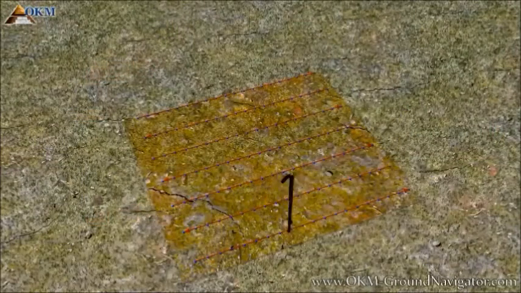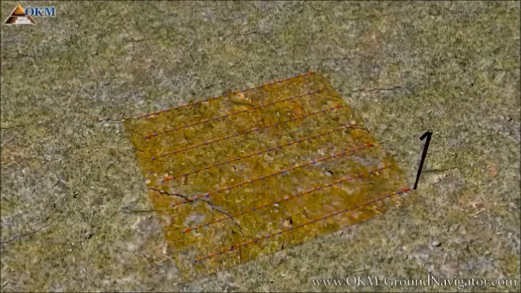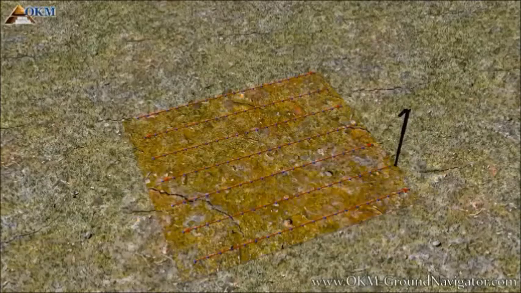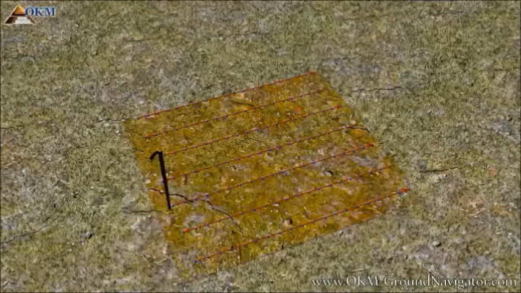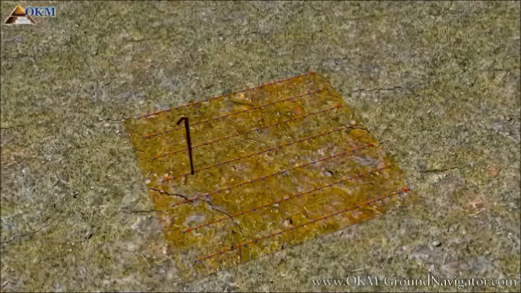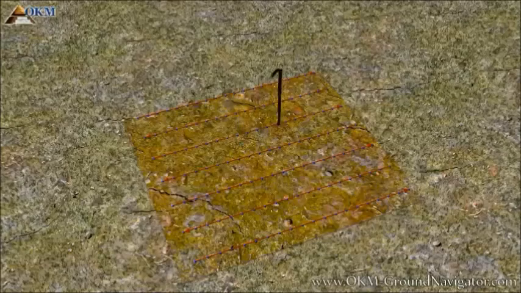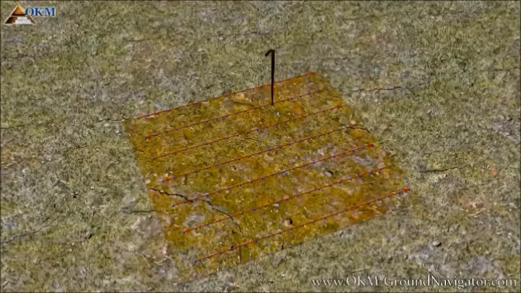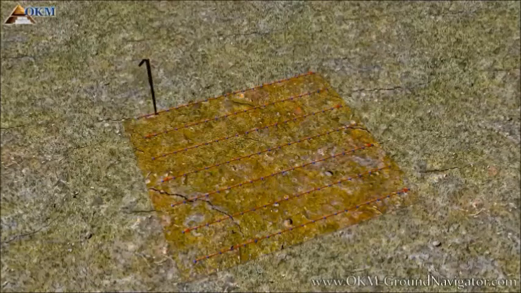We are also starting on the corner and scan the first path. Now we step to the left and scan the second path, backwards. And again to the left and scanning the next path. We repeat this procedure until we finished the scan. This procedure is for professionals only and not recommended for beginners or on hard terrain.